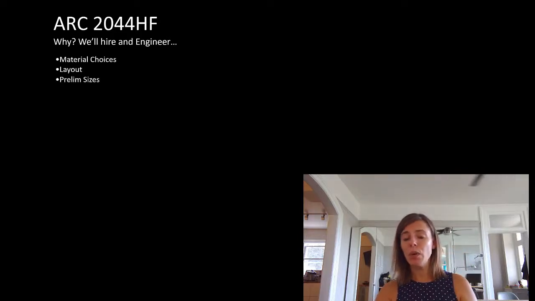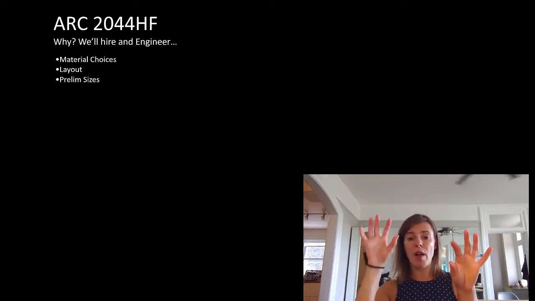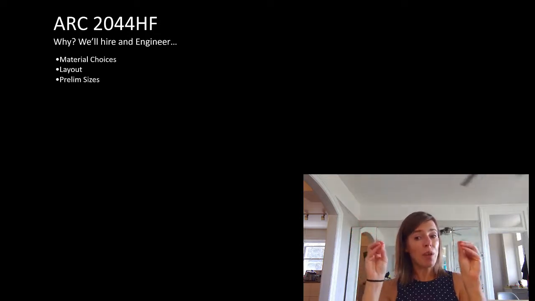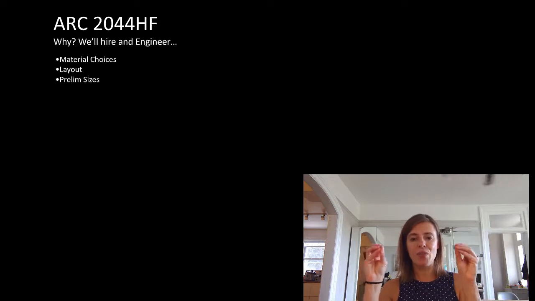And I'm going to give you the tools to do those preliminary sizes. Again, it's not the final engineering, and we're going to learn how to do the final engineering as well. But it's really important that you know preliminary sizes separate from engineering. And it's important that you know both, and that they're two distinct topics, that they're not the same thing.